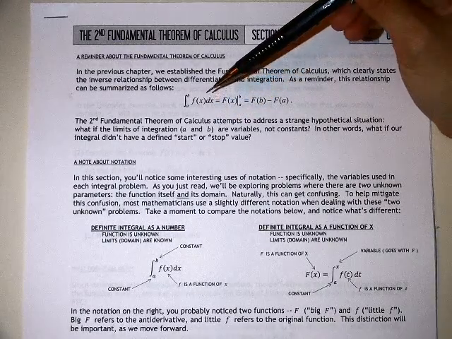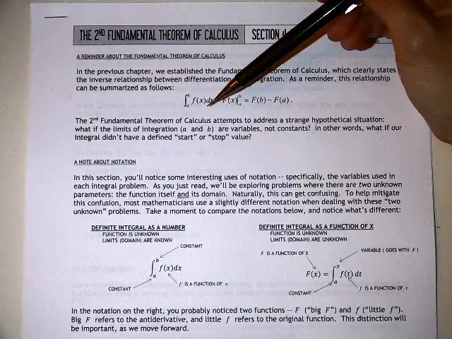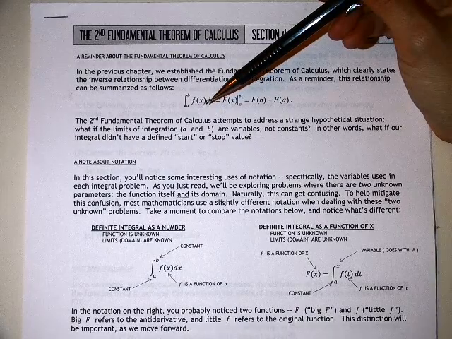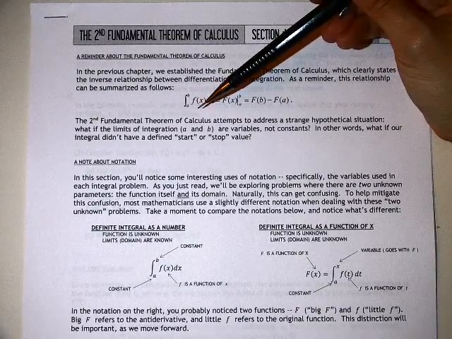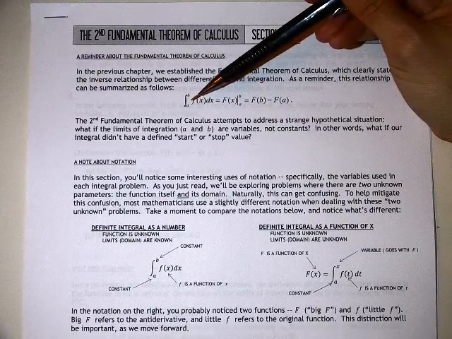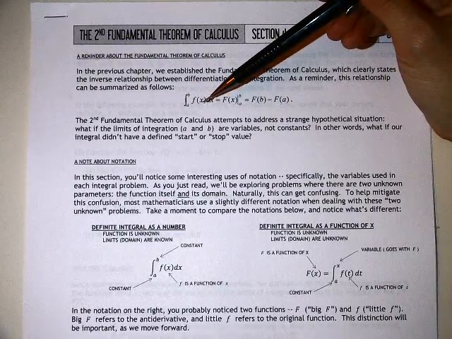We already have to deal with the fact that x is unknown. X is kind of our variable, so to speak. But what if we had another unknown quantity? What if we didn't know where to start? What if we didn't know where to stop? Maybe we don't know both.